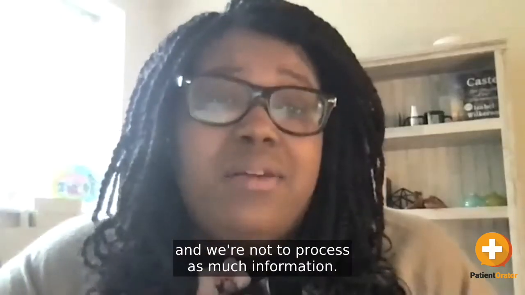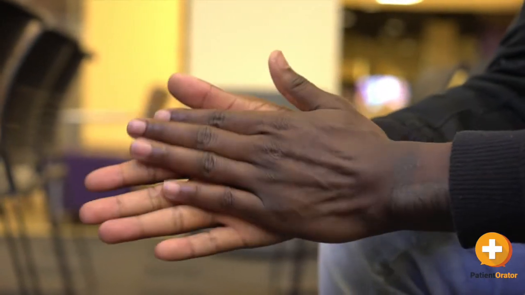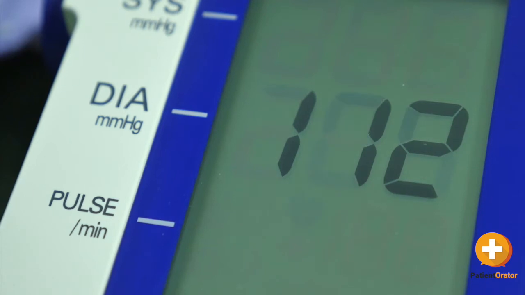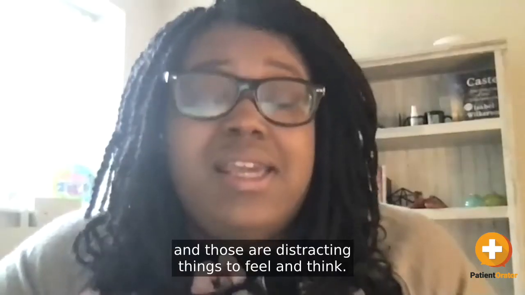So because we're focused on that, our thinking slows down and we're not able to process as much information. We feel things in our bodies, we get sweaty, our heart rate might increase, we feel very uncomfortable. And those are distracting things to feel and think.